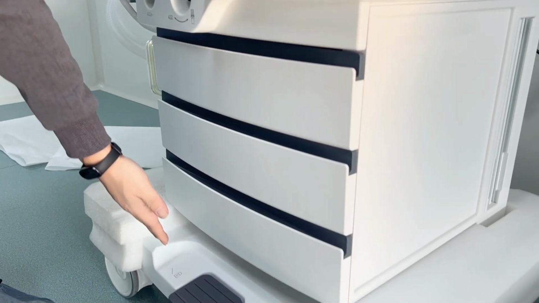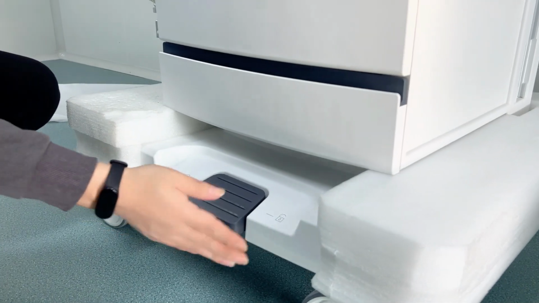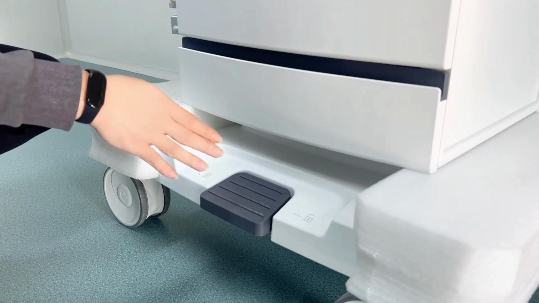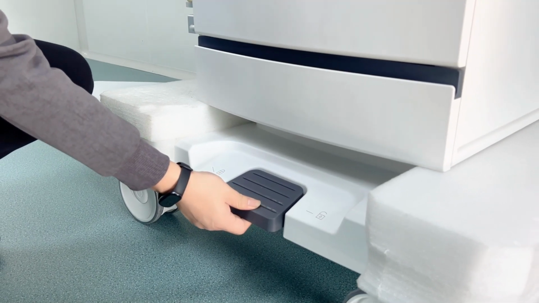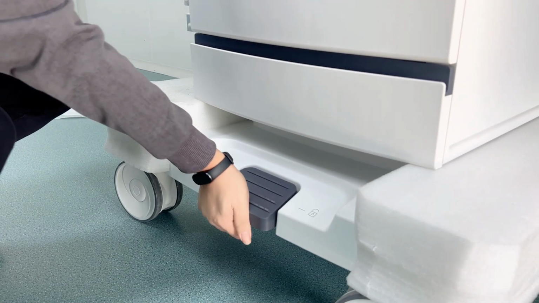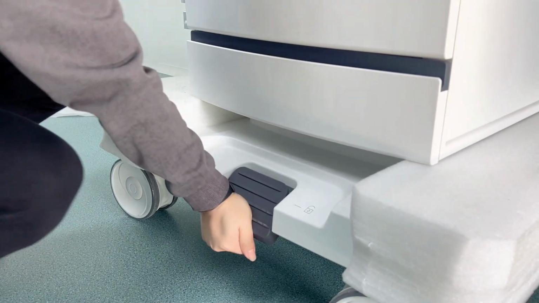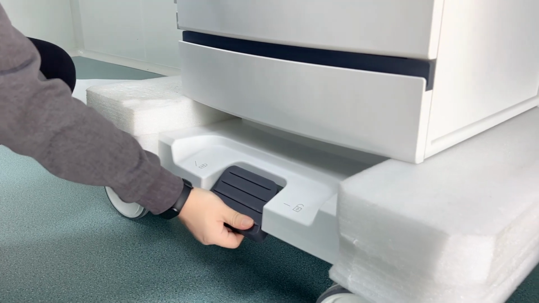And lastly, here is the trolley. The trolley has 4 wheels, and the design is central brakes. You can see the machine is very easy to move. Once we tighten it down, like this, you can see it's very steady and cannot be moved.